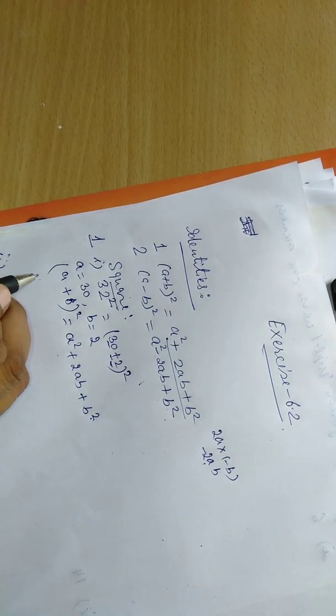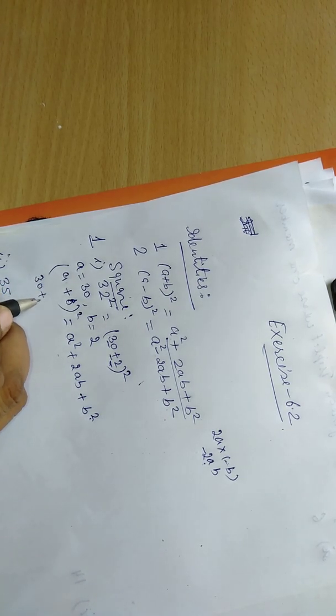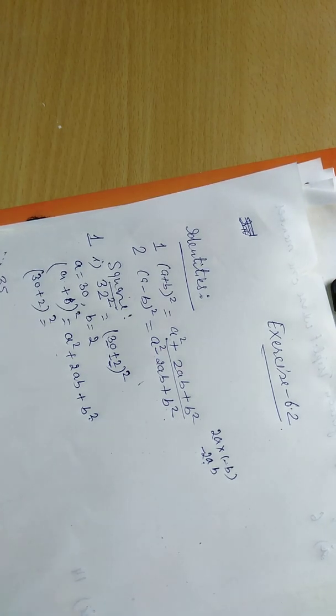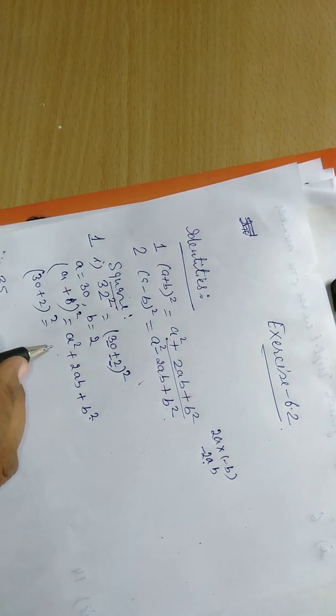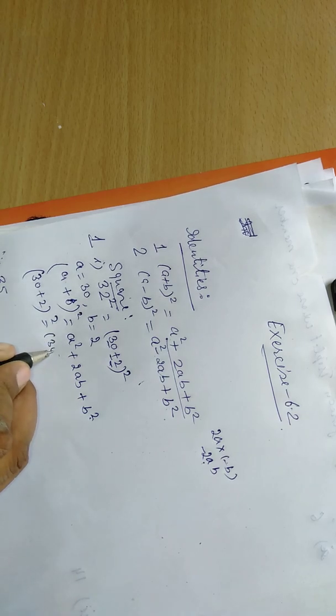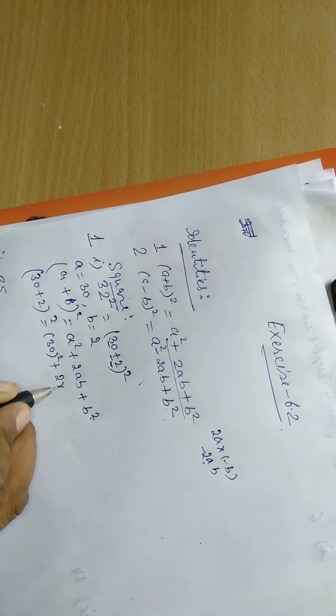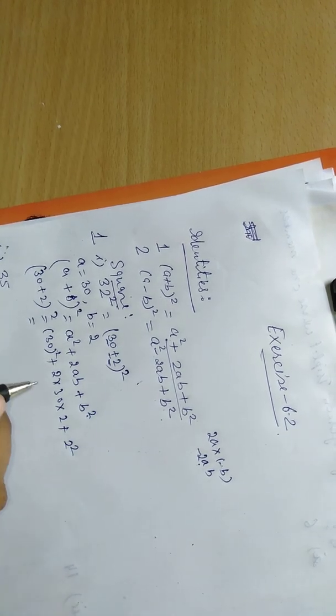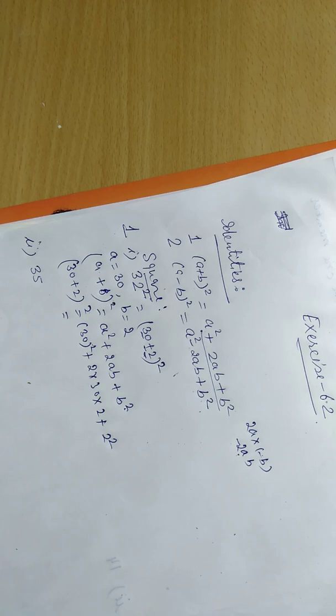So let us start. Your (30 plus 2) square, instead of a we are using 30 and instead of b we are using 2. So this is equal to 30 square plus 2 into 30 into 2 plus 2 square. We are just replacing a and b by 30 and 2.